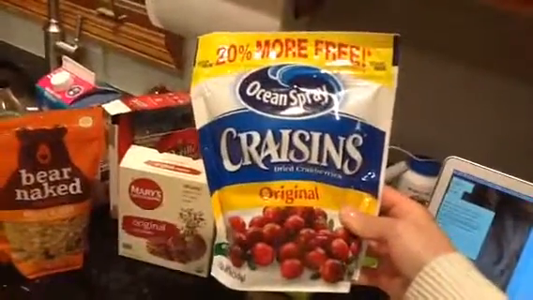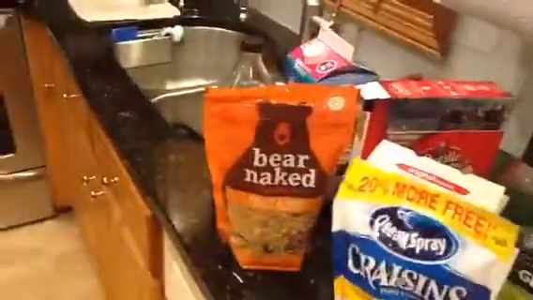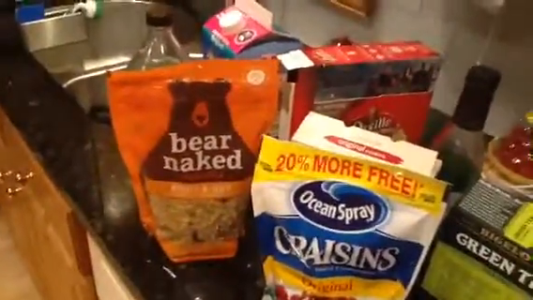A good example of alignment are these Craisins. Everything is center aligned, including the cranberries at the bottom and the banner at the top. So a bad example of color is this grapeseed oil.